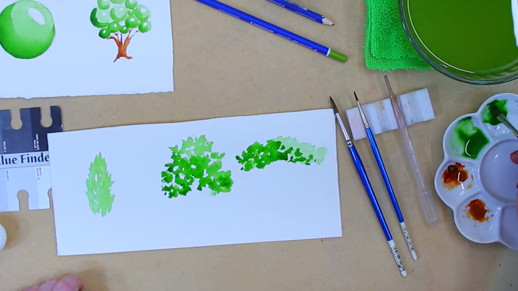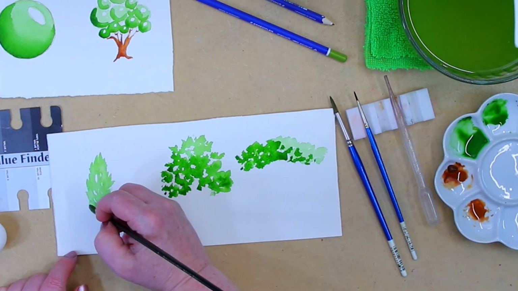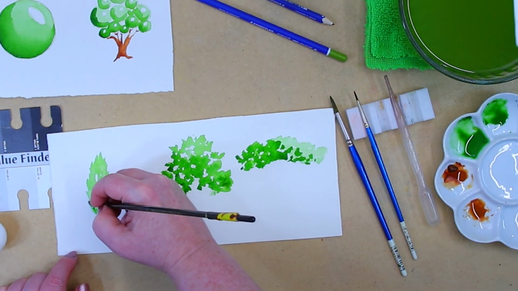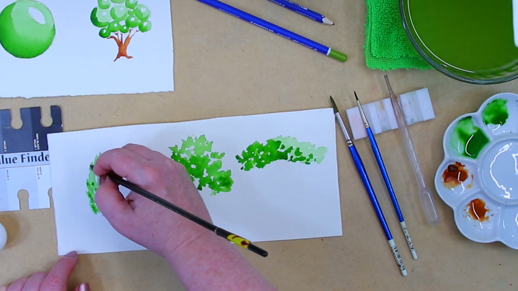A dry brush effect, there's no blending or bleeding at all. And I really like the look of the leaves when they mingle in with the other colors there.